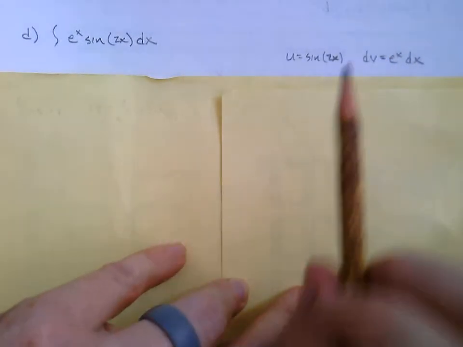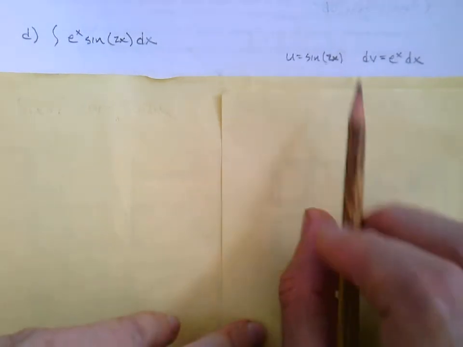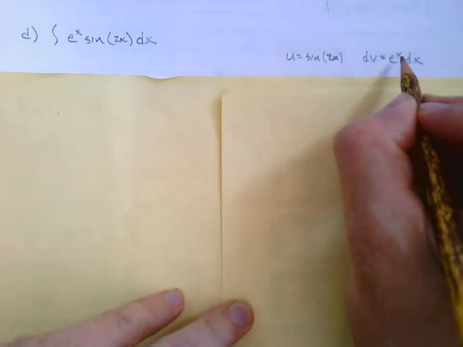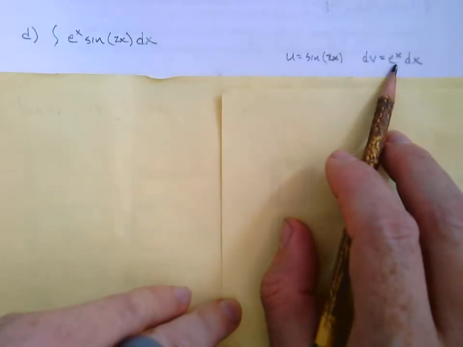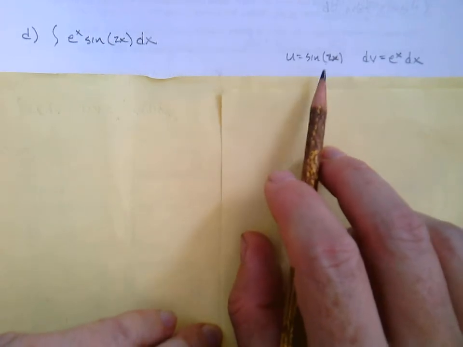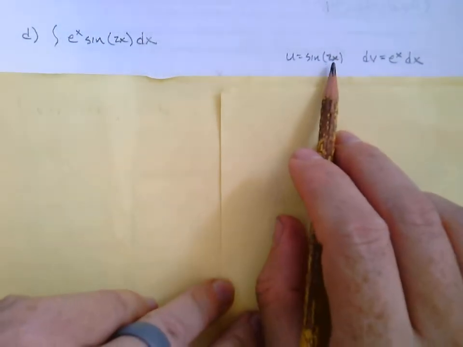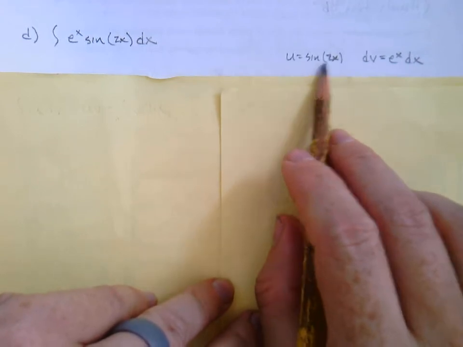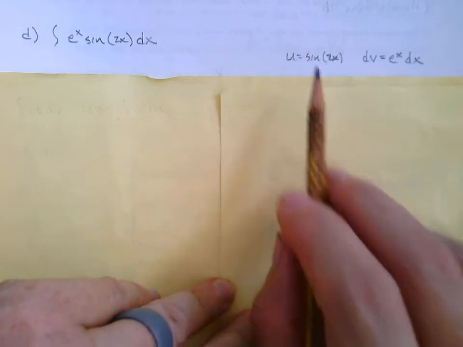If you think about it, I would rather take a derivative of sine 2x than an antiderivative. There's some insight there. I don't mind taking derivatives or antiderivatives of e to the x. With sine 2x, though, I'd rather take a derivative with the chain rule than have to do the chain rule in reverse and involve fractions. So this will play out a little more smoothly if we take sine 2x as the u, since derivatives will then have a 2 in front.